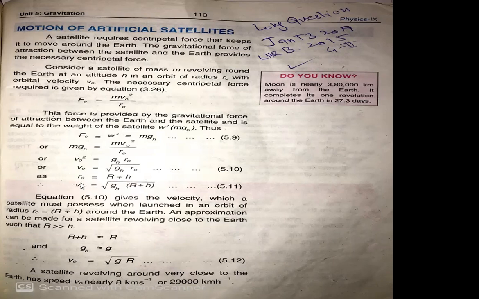If I consider r naught is equal to r plus h, where r is the radius of the Earth and h is the height of the satellite where it is revolving around the Earth, then our orbital radius r naught is equal to r plus h. I just substitute values: r naught is equal to r plus h in 5.10.